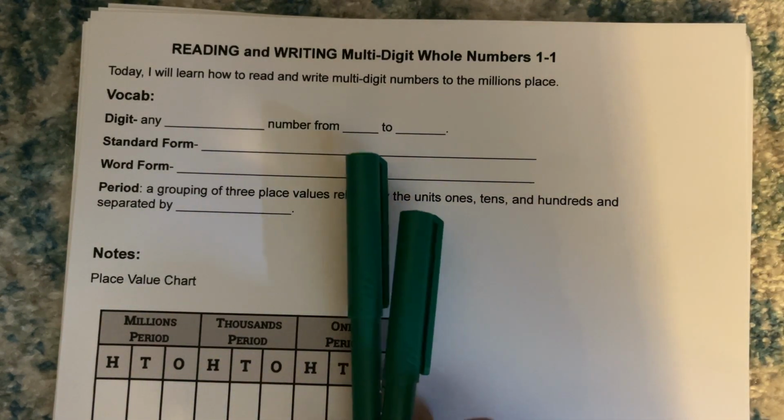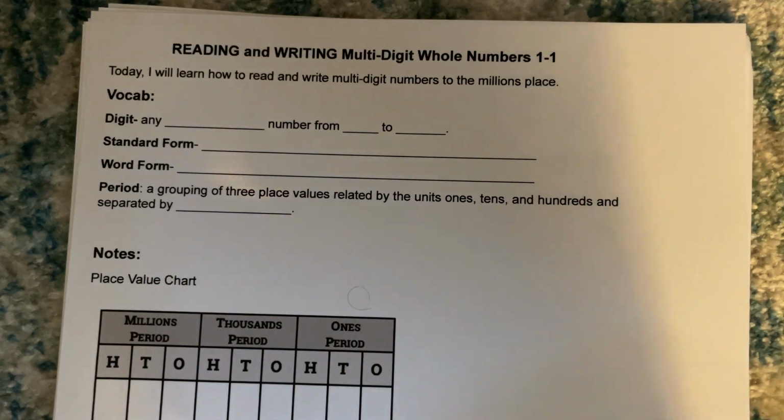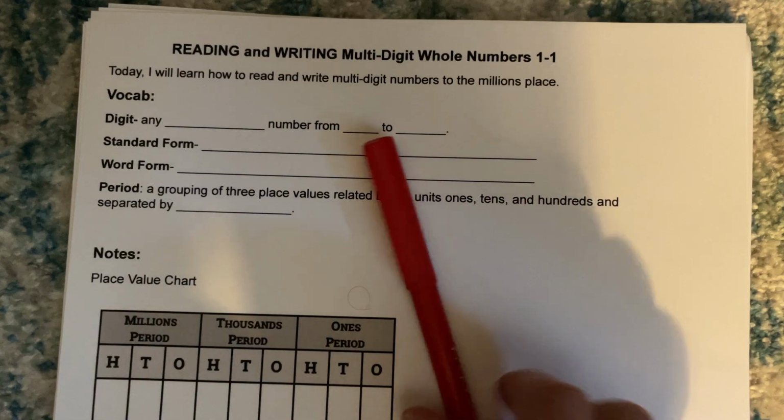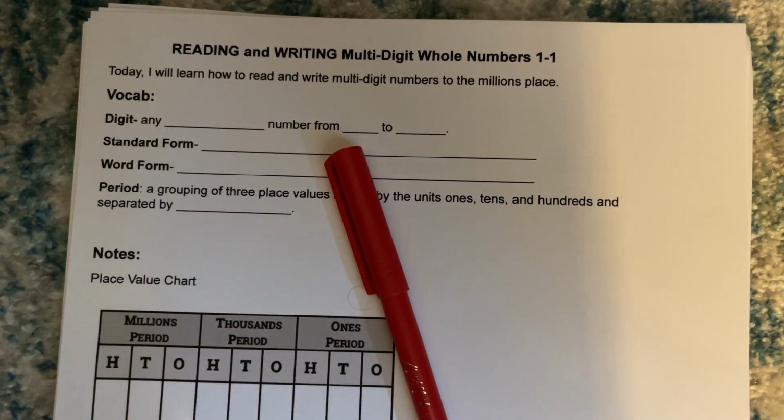So follow along, pay close attention. If I'm using green, you're copying. If I'm using red, you're stopping, you're pausing, and then you'll resume writing again when I'm using green.